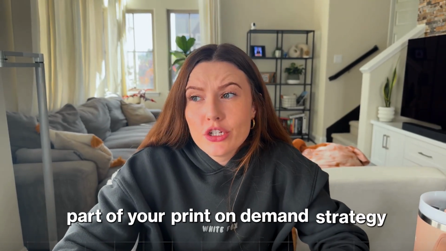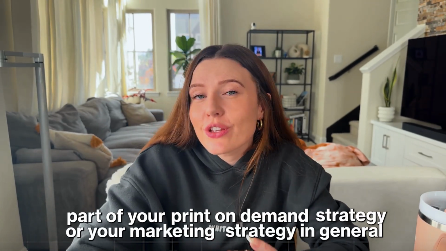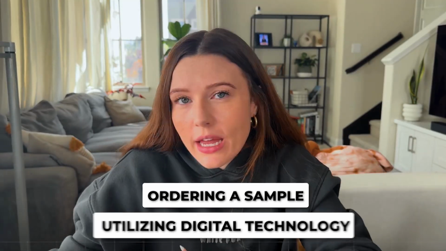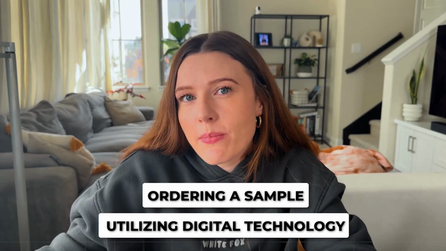Mockups are a huge part of your print-on-demand strategy or your marketing strategy in general. And so today I'm going to walk you through all of the different options that you have for creating mockups, whether that be ordering a sample or utilizing digital technology to create these mockups, so you can choose the best option that fits in for you.